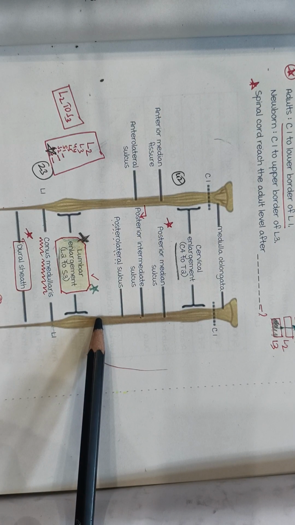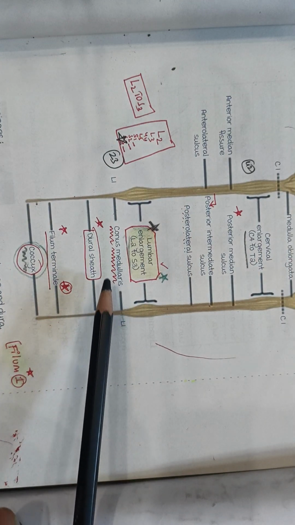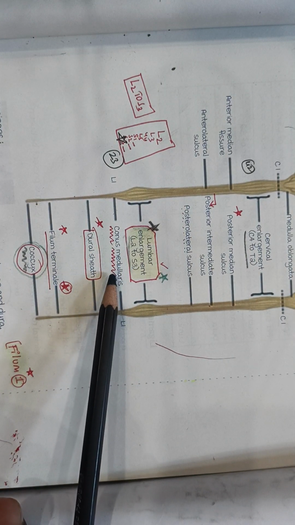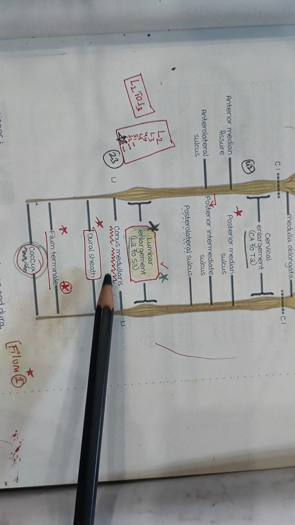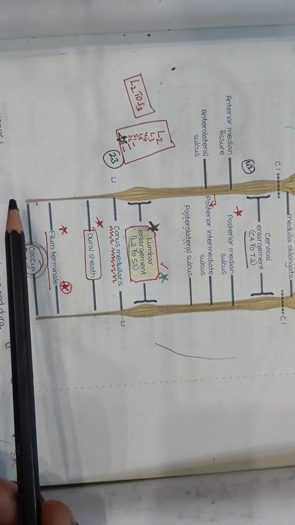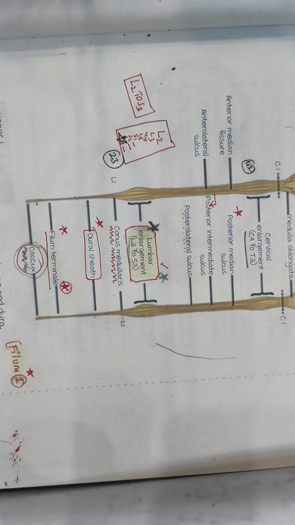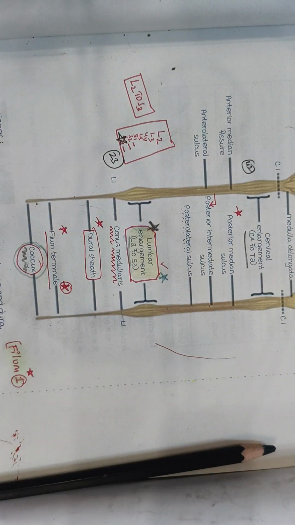If you observe carefully, we'll be discussing in detail. You have the conus medullaris here. We will be discussing it in detail. And this is the dural sheath, and you have the filum terminale and the coccyx. We'll be discussing that in the further session in detail. Thank you.